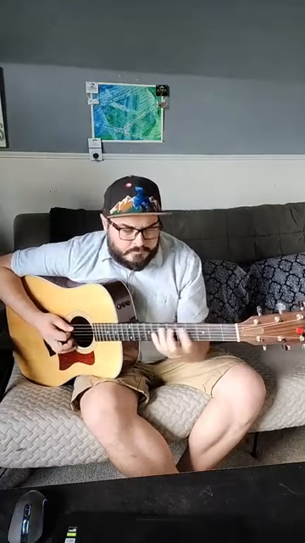For C, I'm going to be starting on my A string 3rd fret. That is indeed our C note. Moving up a whole step, we're moving to D. That's our 2nd degree. E is our 3rd degree. F is our 4th. G is our 5th. A is our 6th. B our 7th. And C, our octave. So we should have 1, 2, 3, 4, 5, 6, 7, 1.